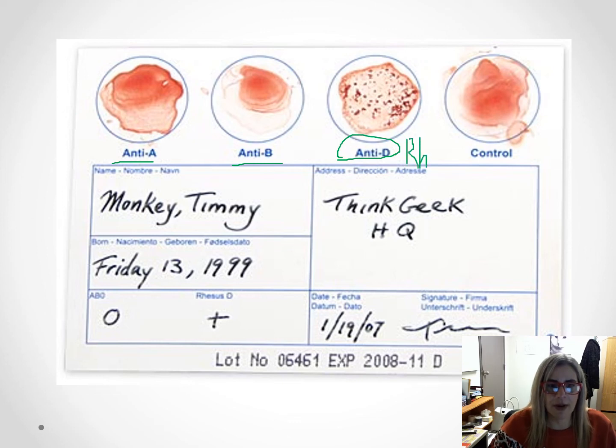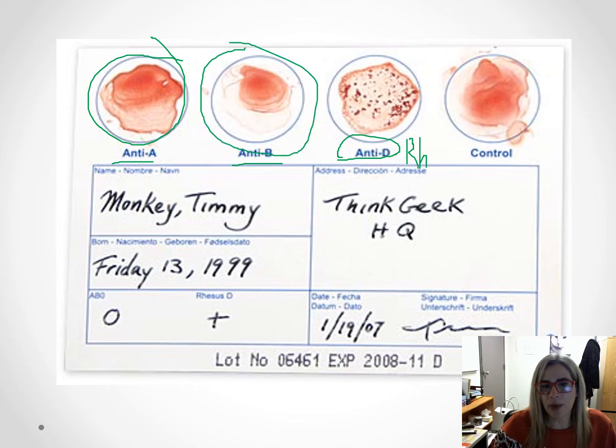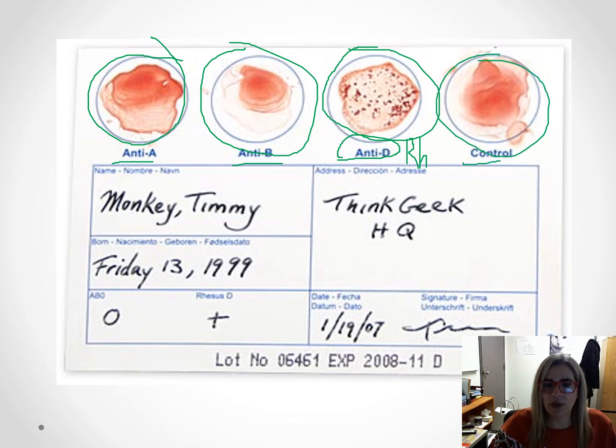So we have one little spot where we add anti-A serum to the blood smear. We have a second spot where we add anti-B serum to the blood smear. We have a third spot where we put anti-D serum, which is for the Rh factor. And then we have a control. Remember, the control is always our reference point, so we can see the difference between a smear that is agglutinated and a smear that is not.